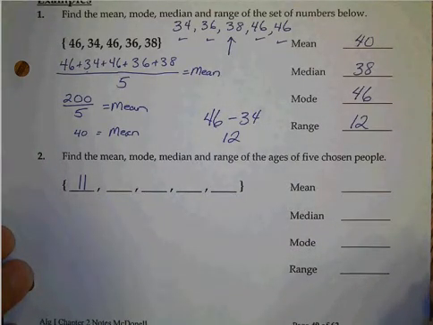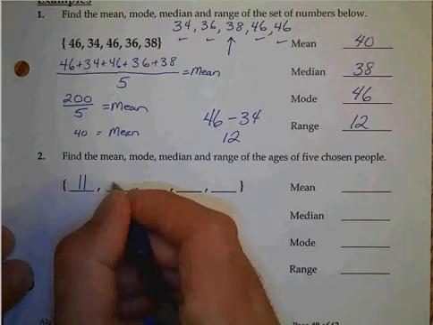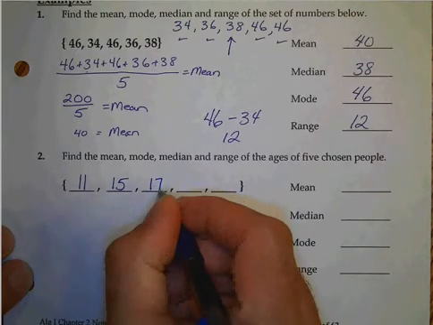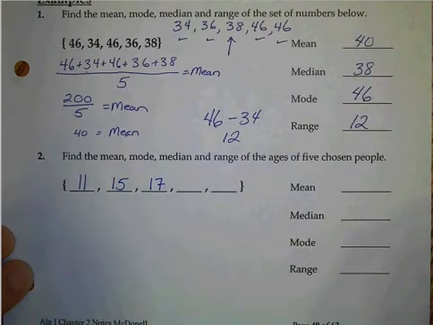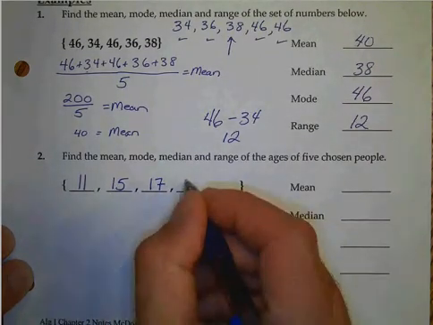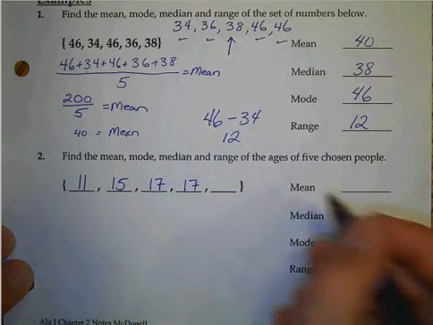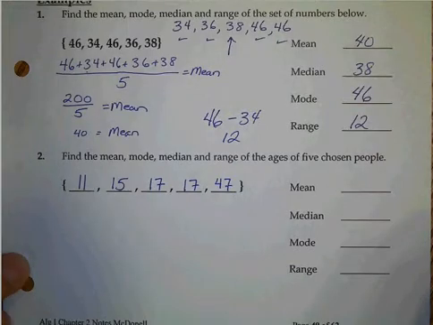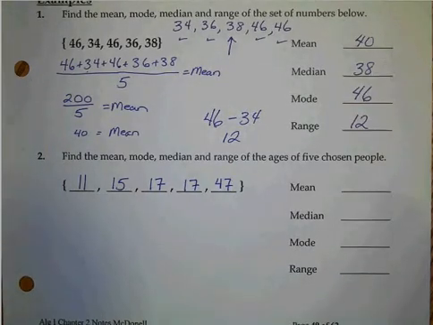The next oldest is my son Stephen. You may know him, he's a sophomore. Stephen, how old are you? 15. He's 15. Going up from there, we have my son Kent. Kent right now is 17. Sitting next to Kent is Weedy. Weedy also is 17. And then my age is 47. So here's our set of numbers that we're going to work with to find our mean, median, mode, range of the ages of all these different ones.